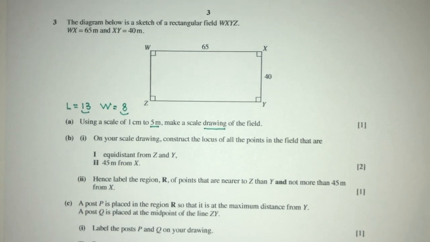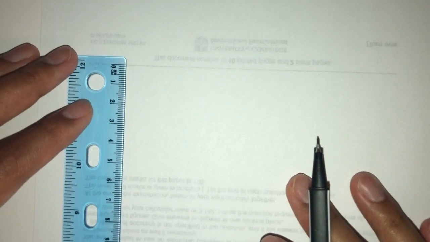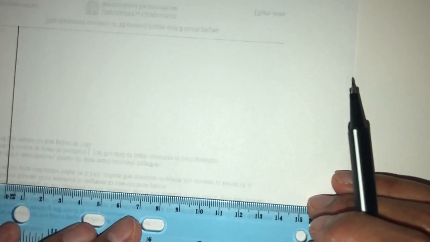Now this one is a locus question, so I guess I will have to use a sheet of paper right here. Just give me one sec. Okay, so I'll be using this one. So let's do step by step. Let me begin with my width. So the width will be 8. So I'll do 8 here. And the length was found to be 13. 13 should be somewhere over here.